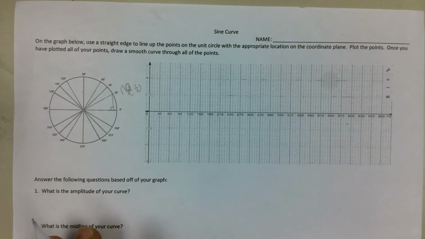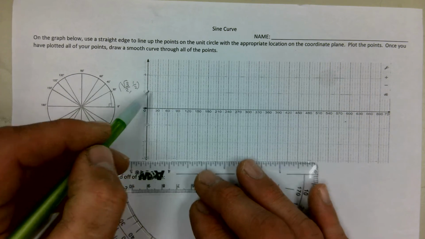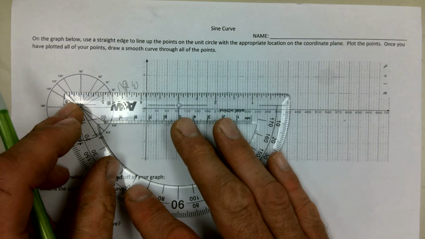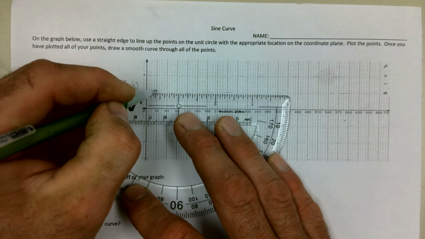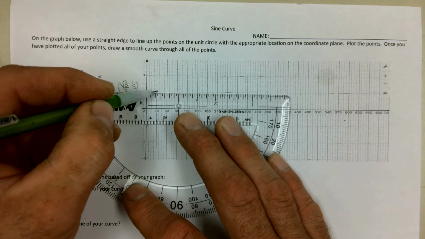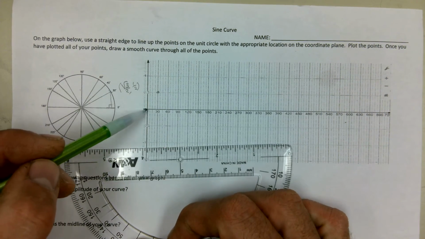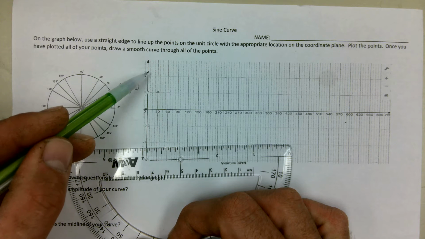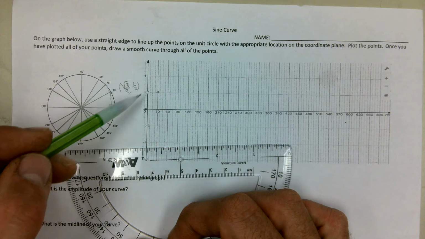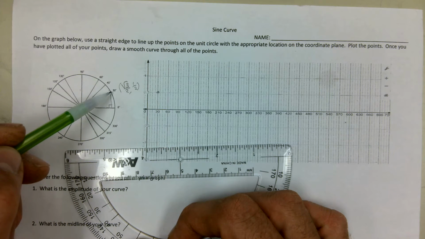So what I want you to do is take this height at 30 degrees and come over, and we're going to plot a point there on that 30 degrees. This point should line up pretty closely to that. Notice on our y-axis we go from 0 to 1/2 to 1 to 1.5. At 30 degrees we have that 1/2 value.